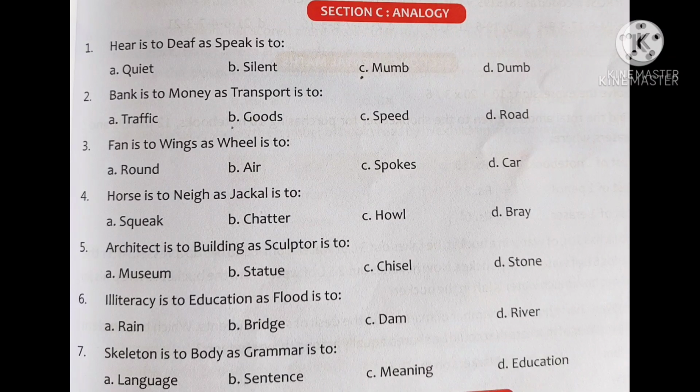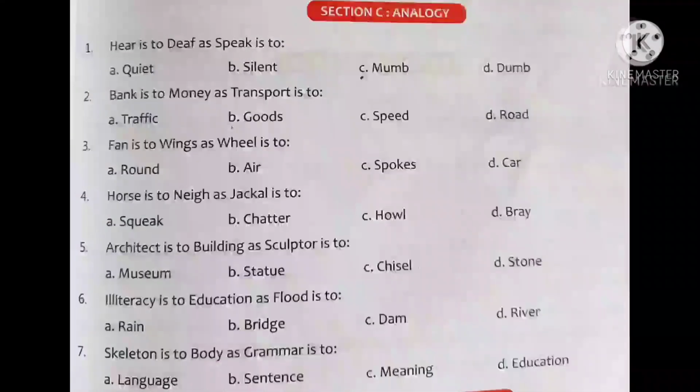Number 2: bank is to money as transport is to. Now comparing both the words, we'll see all the 4 options given, and seeing them carefully, we will get to know that option B is the correct answer. So option B, goods, is the correct answer.